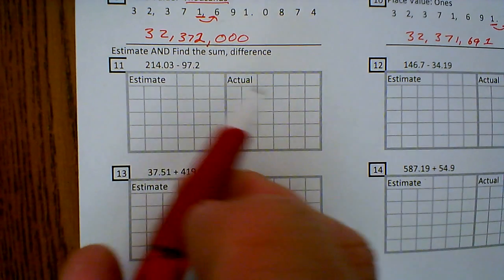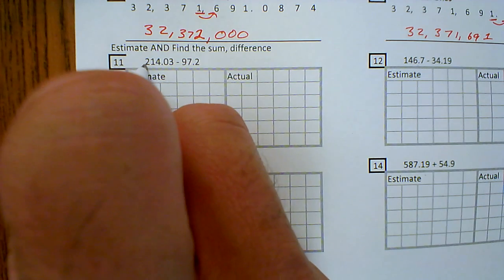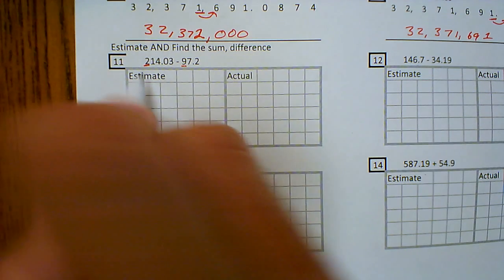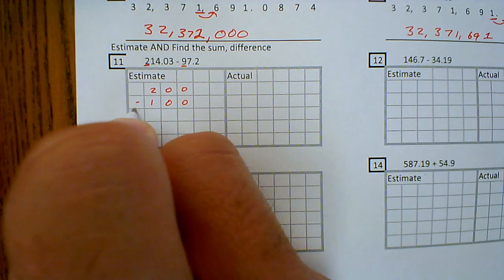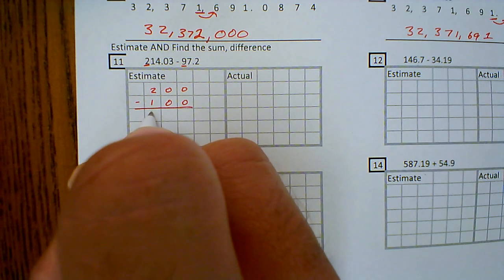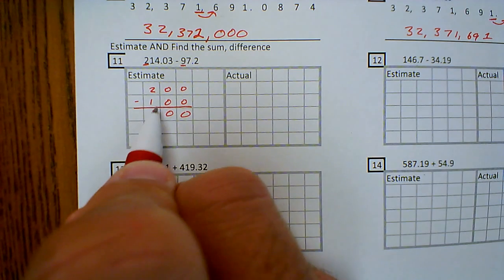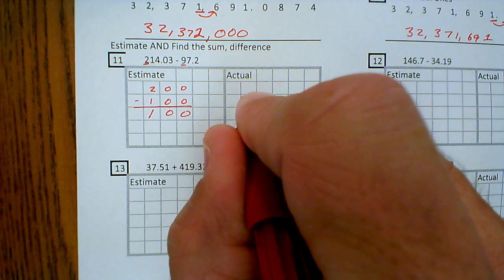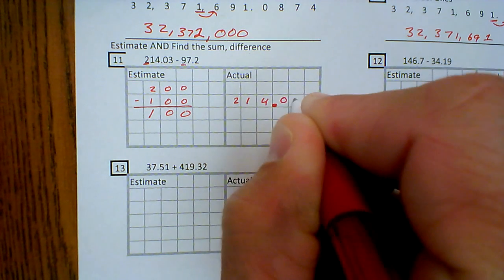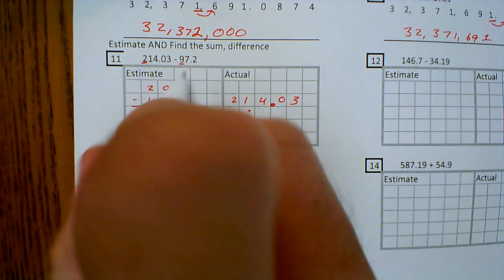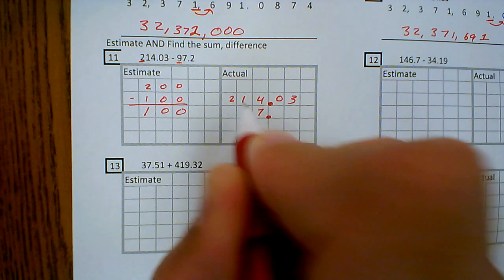All right, now we're going to estimate and find the sum or difference. When I estimate, all I care about is the place value furthest to the left. So I've got 200 minus 100. Now, most of your estimation, if you're not doing mental math, you are not estimating. I want the estimation to be as easy as humanly possible for you. If you have to think and you have to work, you are not estimating. Make sure that I line my decimal points up first, and then I'm going to write my number, so that way I don't get confused.